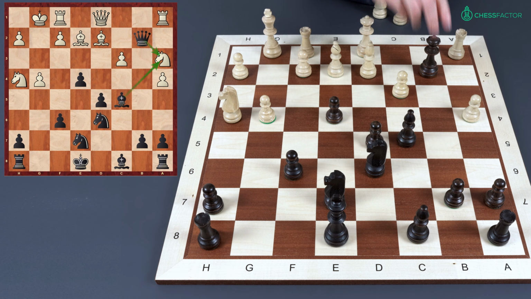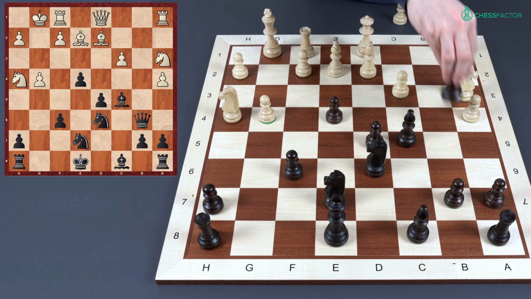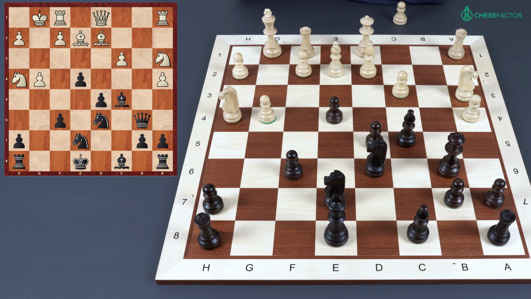Of course, black should not capture the knight on a3, but instead perhaps even retreat the queen back to b6 and be happy to be up a pawn. We can say that this position is extremely good for black, but not quite winning just yet. Still, hopefully that was an interesting little side point for you guys, and that concludes the section on double attack.